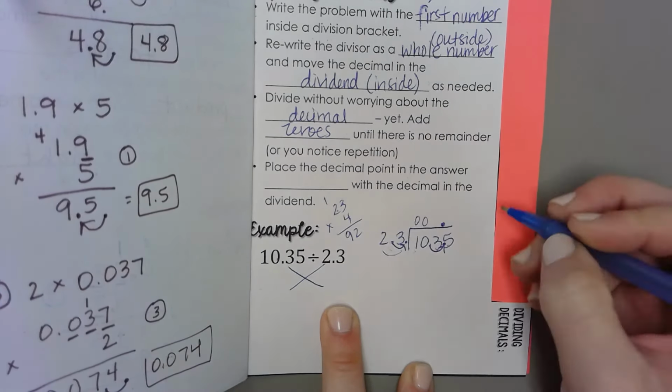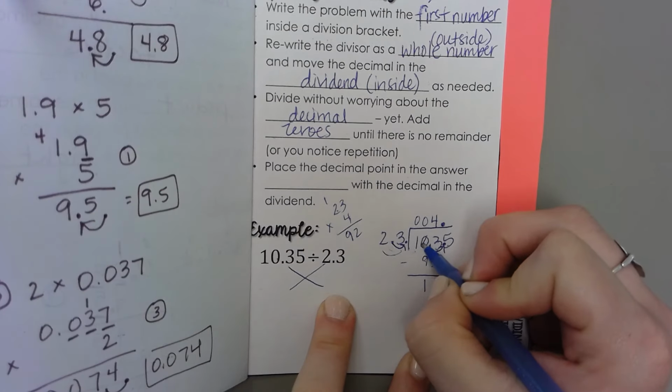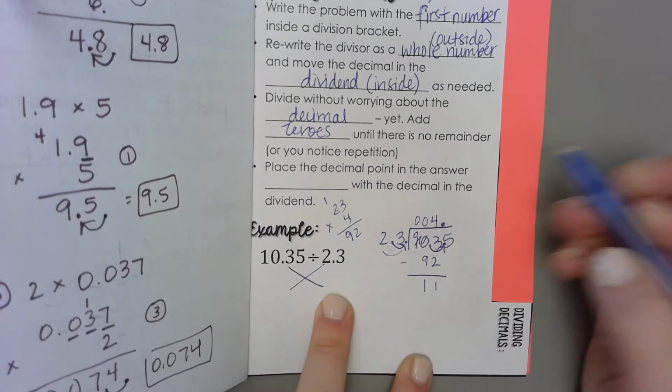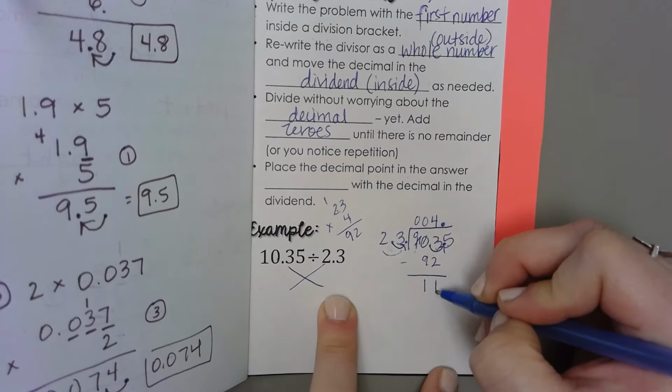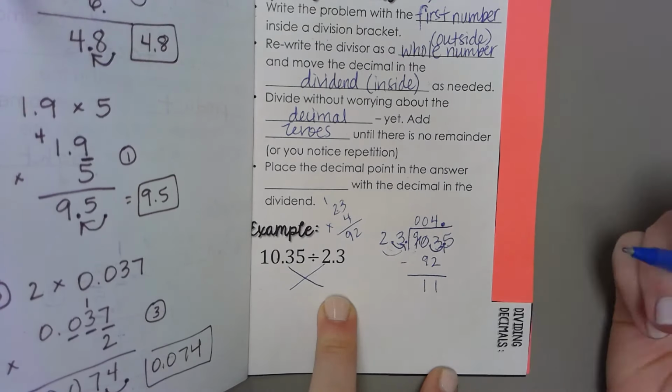So 4 goes here. 4 times 23 is 92. When I subtract, I get 1 and 11, because that becomes 0. 10 minus 9 is 1. We end up with 11. Okay. Now we have one more digit here. We're going to bring it down.